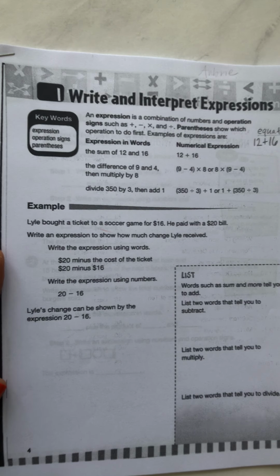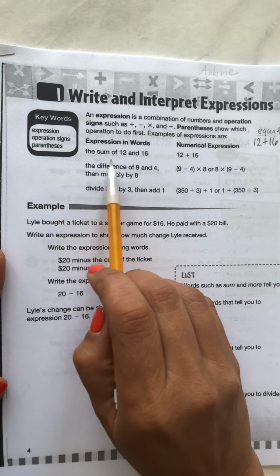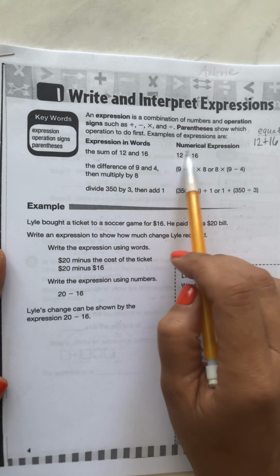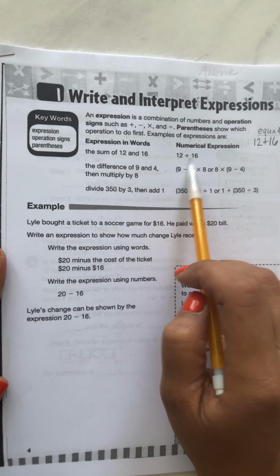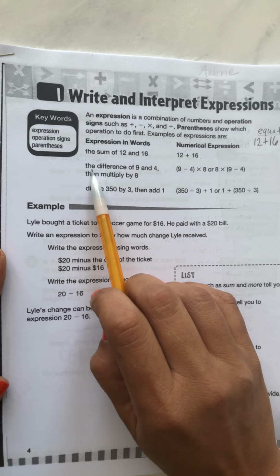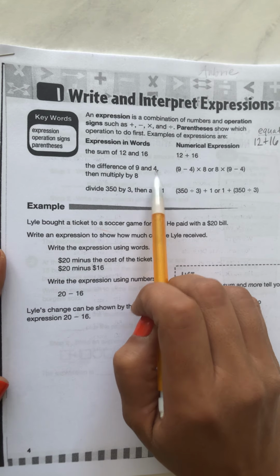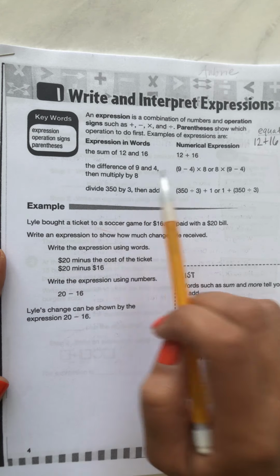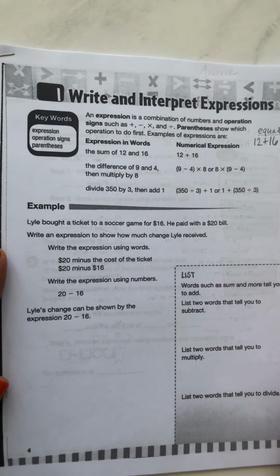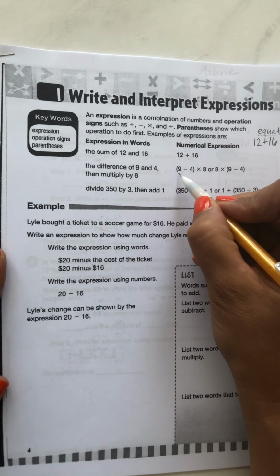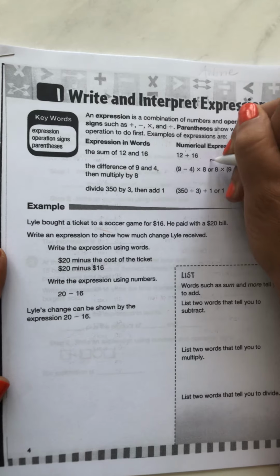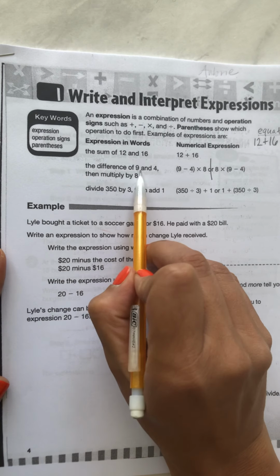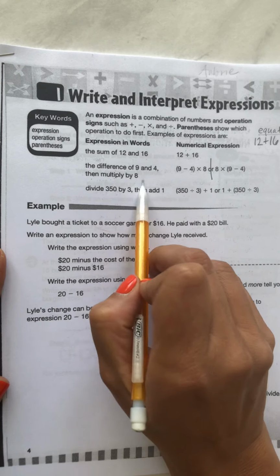Examples of expressions are expressions written in words, the sum of 12 and 16. The numerical expression, or the expression written in numbers, would be 12 plus 16. Here's another one in words, the difference of 9 and 4, then multiply by 8. There's two different ways you can write this expression. You need to have the 9 and the 4, or 9 minus 4, within the parentheses, because it says the difference of 9 and 4, then multiply by 8.